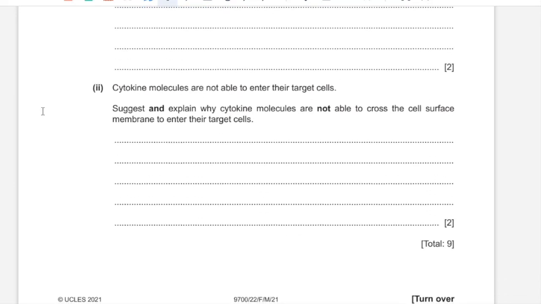Cytokine molecules are not able to enter target cells. Suggest and explain why cytokine molecules are not able to cross the cell surface membrane to enter their target cells. Alright, if cytokines are not able to cross the hydrophobic interior of the cell surface membrane, that means they are polar molecules. And polar molecules require transport proteins. If polar substances are not able to cross the membrane, that means a transport protein specific for these substances is not present in the membrane, and that seems to be the case for cytokine molecules.